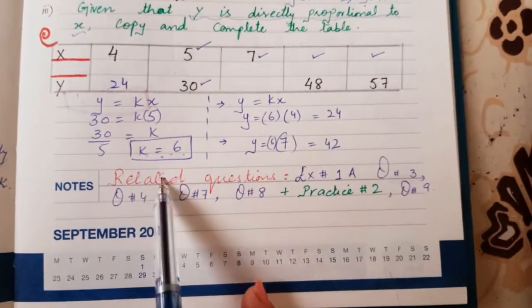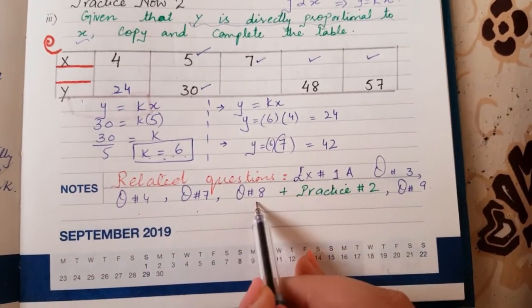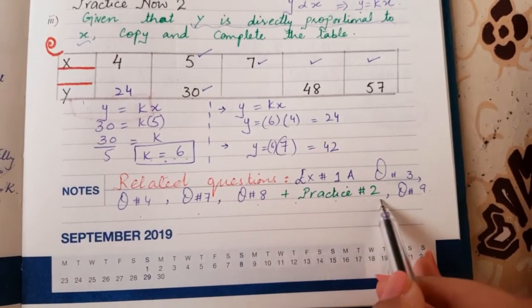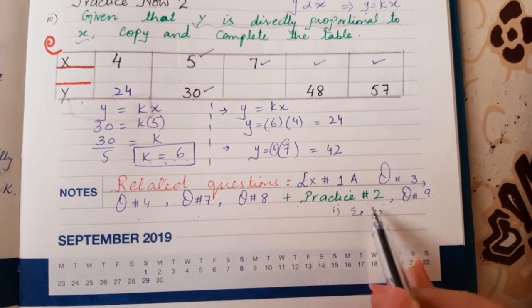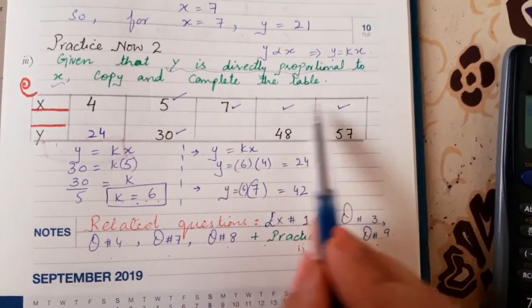Now the related questions are exercise number 1a, question number 3, 4, 7, 8 plus practice number 2, the first and second part. And the other thing is, question number 9 you can also do, and you have to do these yourselves in this way.